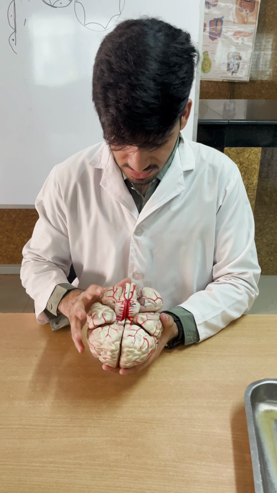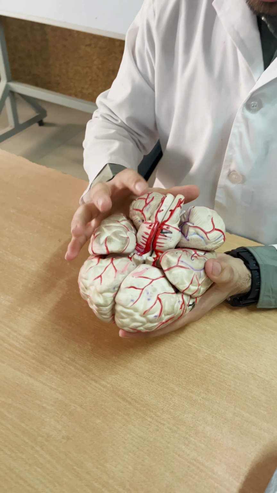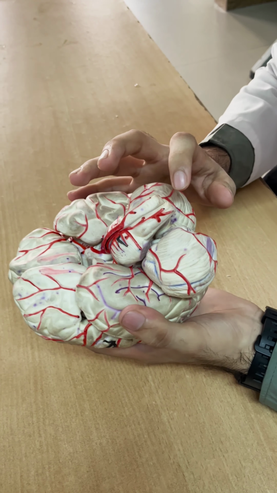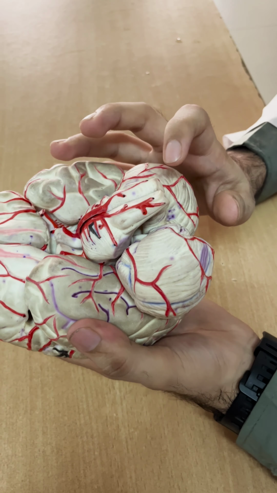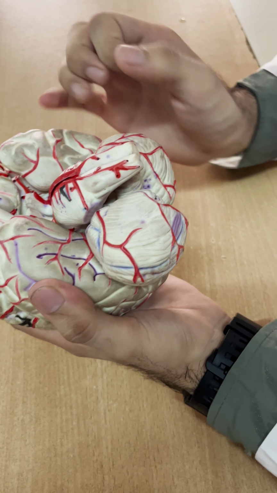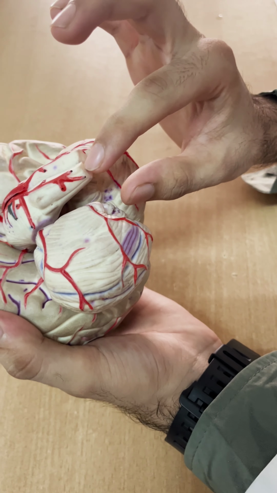Okay, let us talk about the circle of Willis. The vertebral arteries arise from the transverse foramen of the cervical vertebra, and after entering the foramen magnum, it feeds first to the cerebellum.